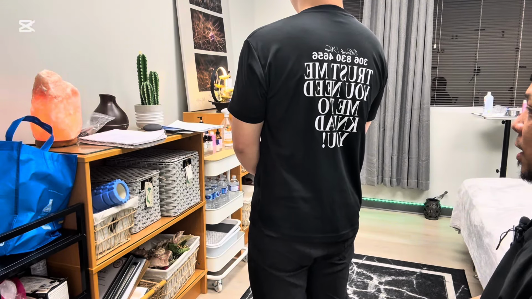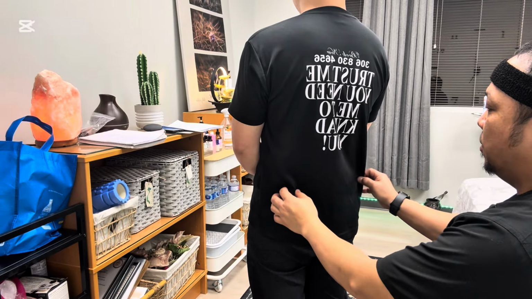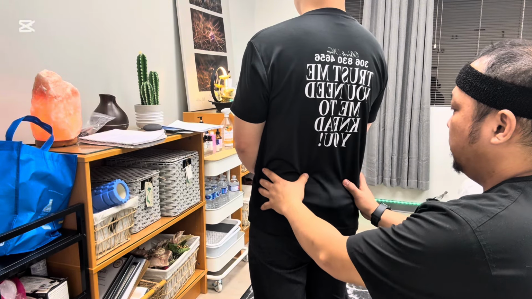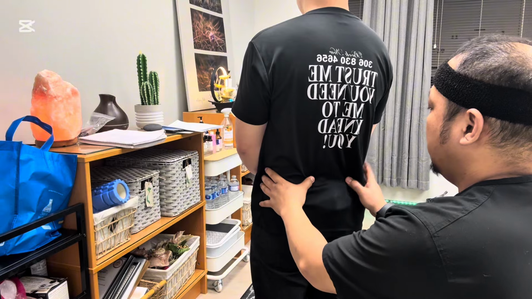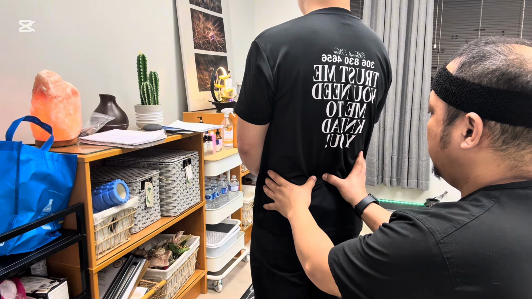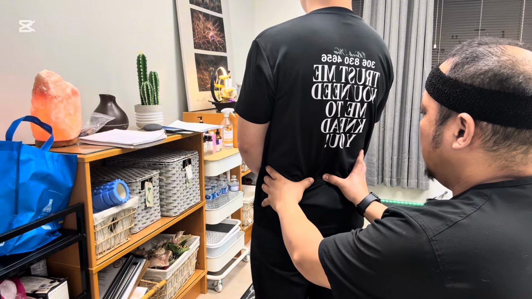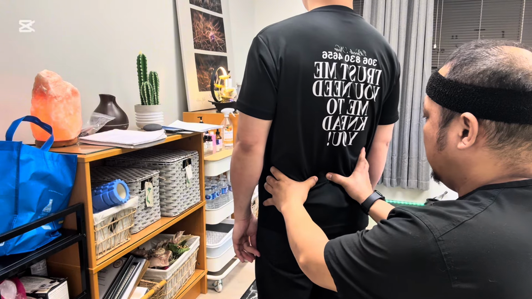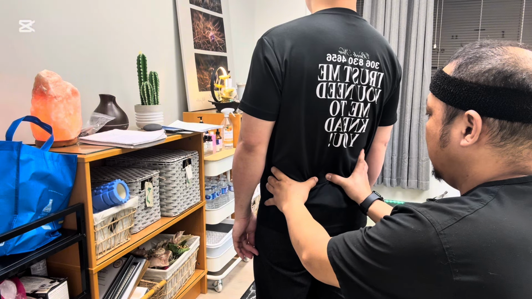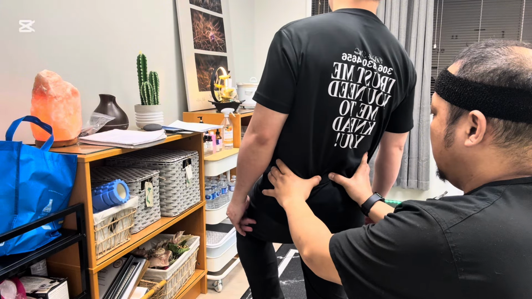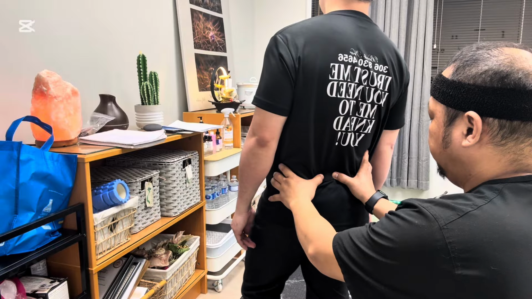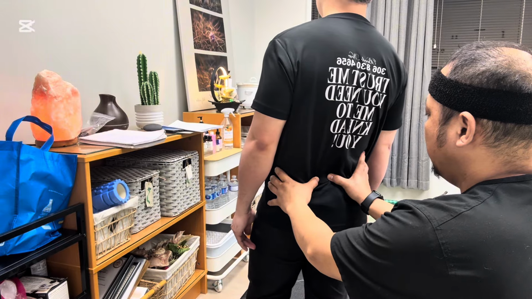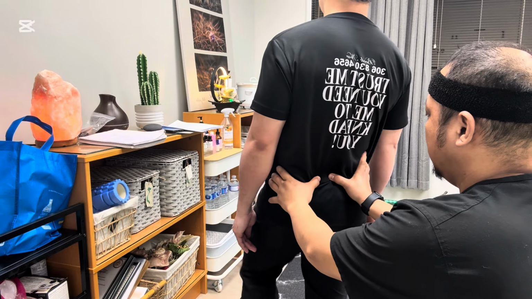Next, I'm gonna do a Stork test. So my right thumb will locate the PSIS, and the next one is on the S2. And then I'm gonna have my client raise his right hip, and in this manner we are looking for an inferior movement of the PSIS.